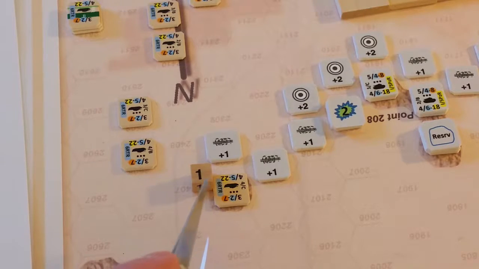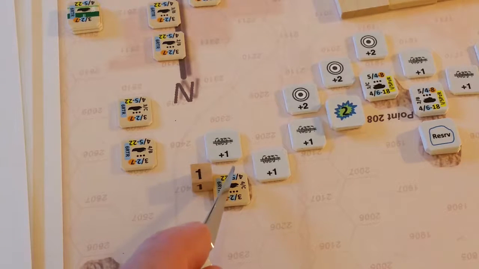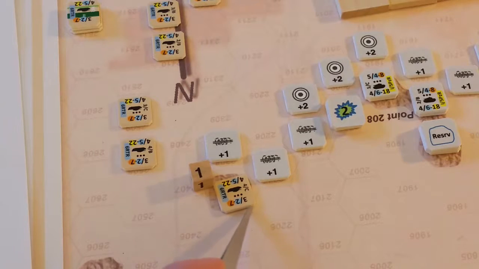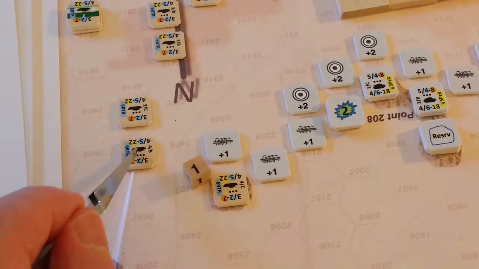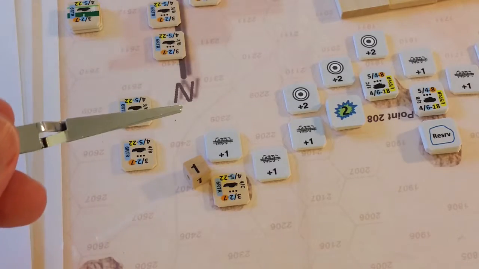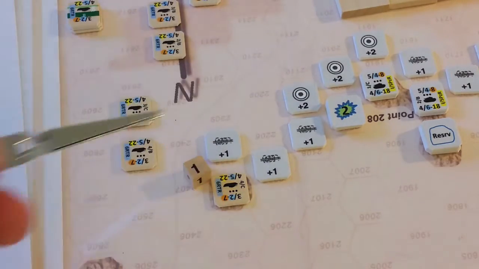Note 1 is here because this is the lead tank platoon that finally got up to the high ground here on the far left of the German defenses. And it moved from here. And when I was developing the main British attack last time, and I was firing, I massed all my fire here at the German left.